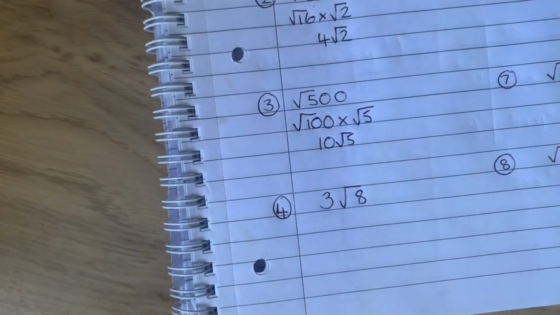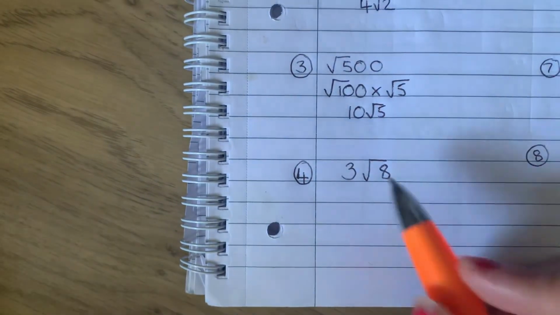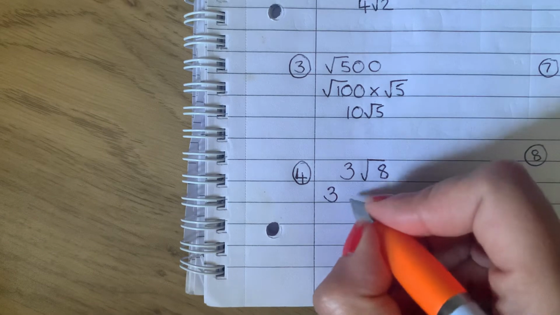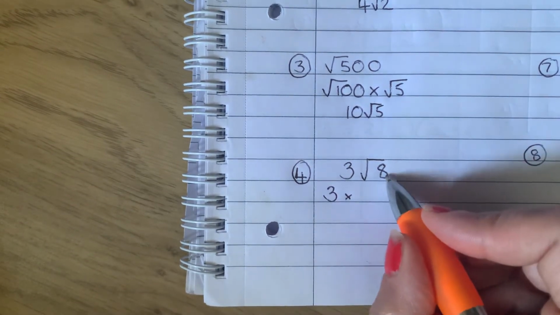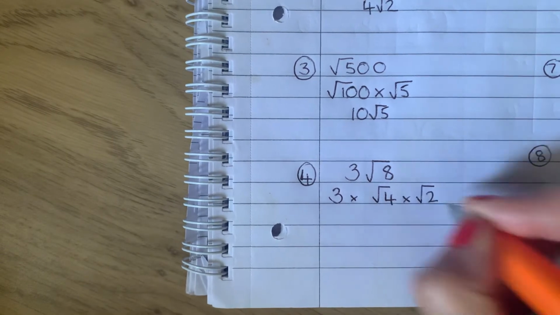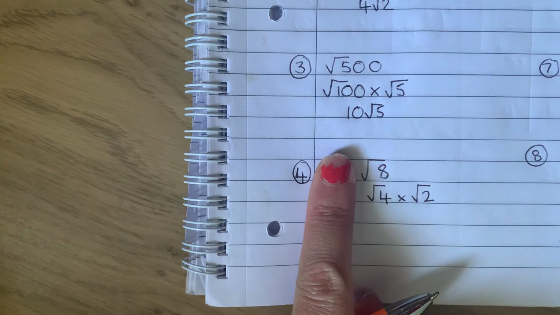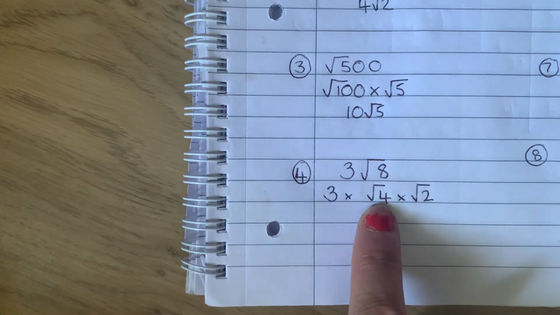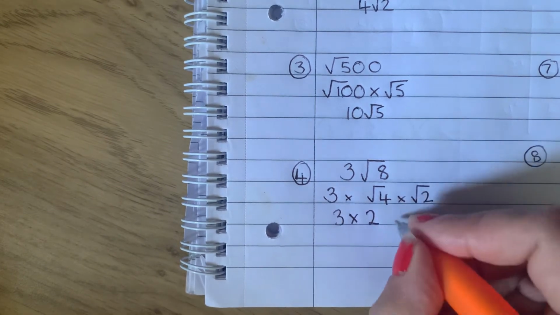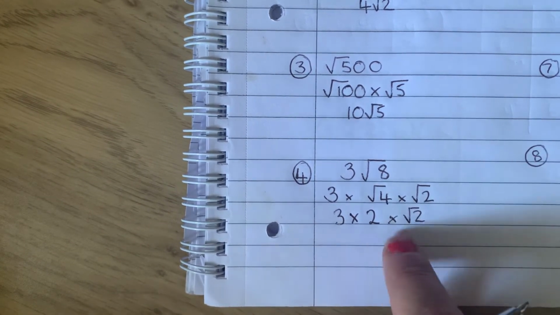Right, looking at the next one. Now, I've got 3 times root 8. So I'm going to simplify this root 8 first. 8, the biggest square number I can take out is 4. So that's 3 times root 4 times root 2. Now root 4 we know is 2, so that's the same as 3 times 2 times root 2. 3 times 2 is 6, so 6 lots of root 2.